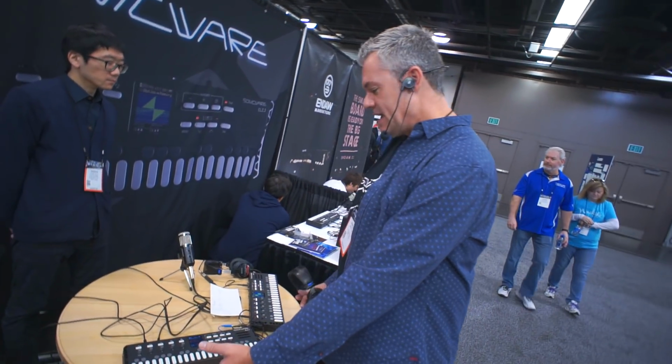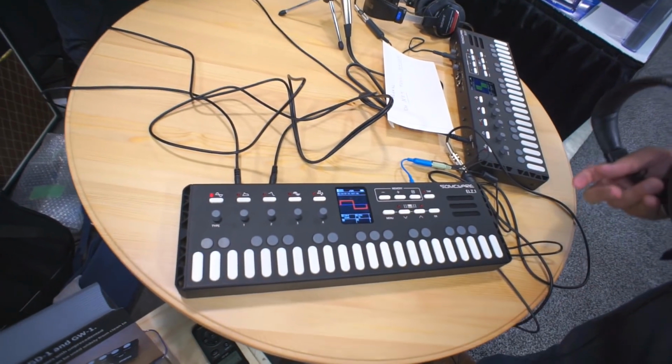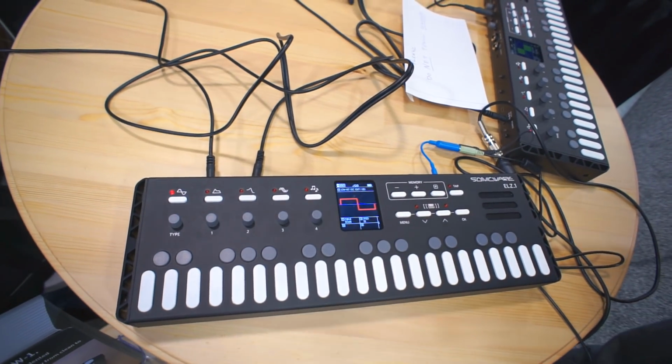Hi BPB, this is Aaron. I'm here with Sonicware. We're introducing a new synth. It's the ELZ1. We also call it the ELZ 1. As you can see, it's a very compact unit, meant to be very portable. You can stick it in the backpack, take it traveling.